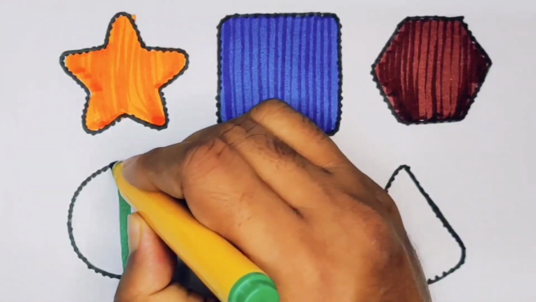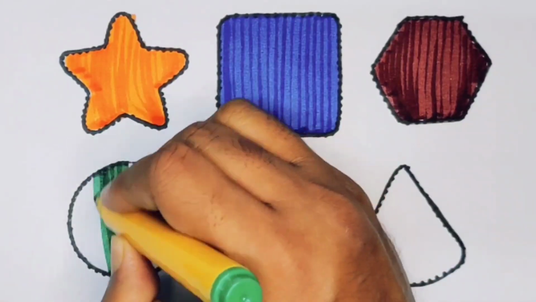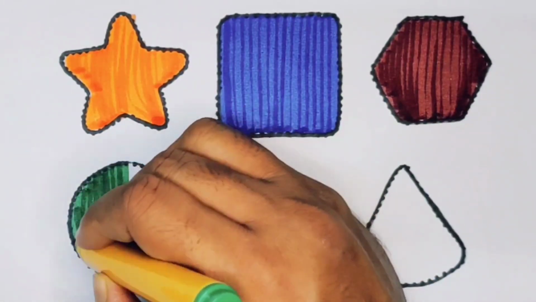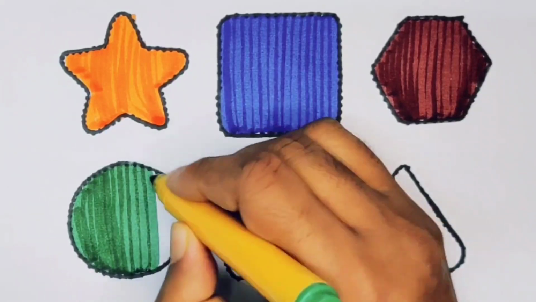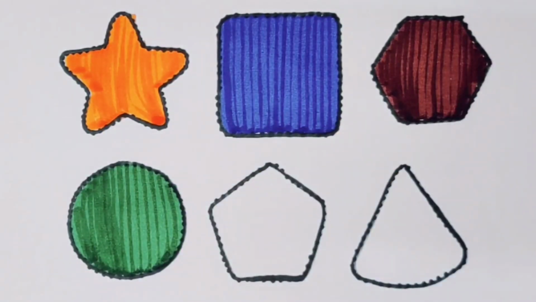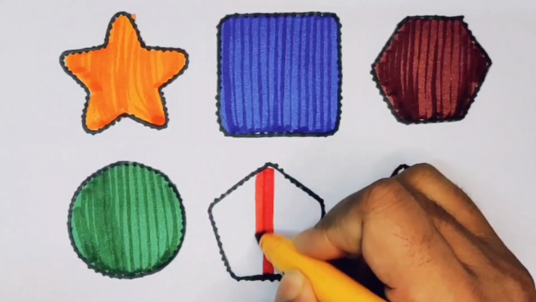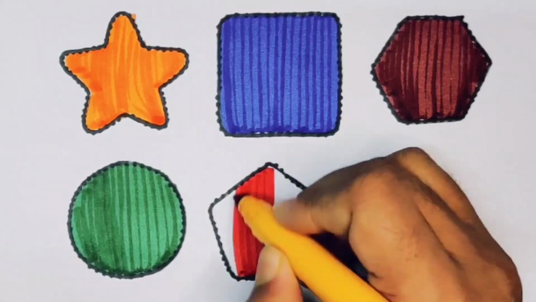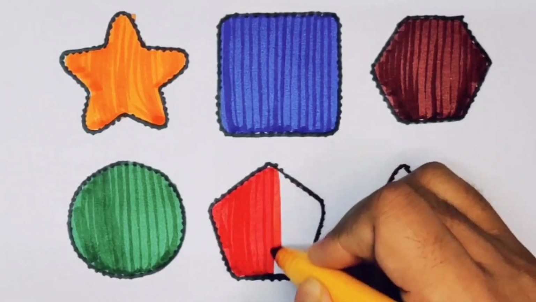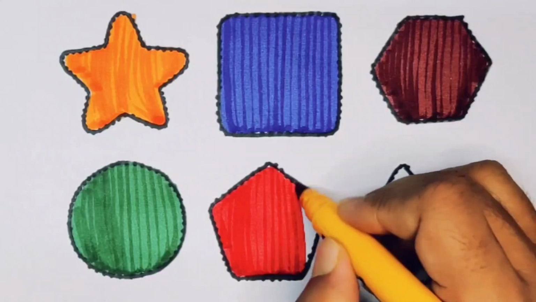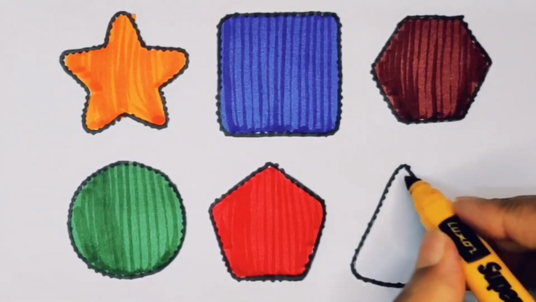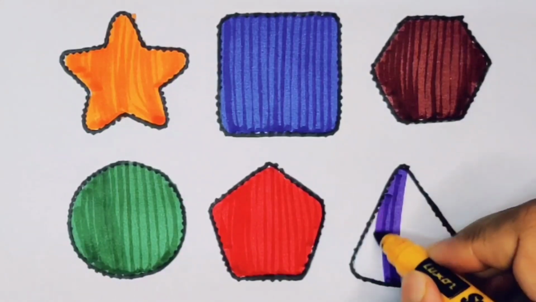Green color, circle. Red color, pentagon. Purple color, triangle.